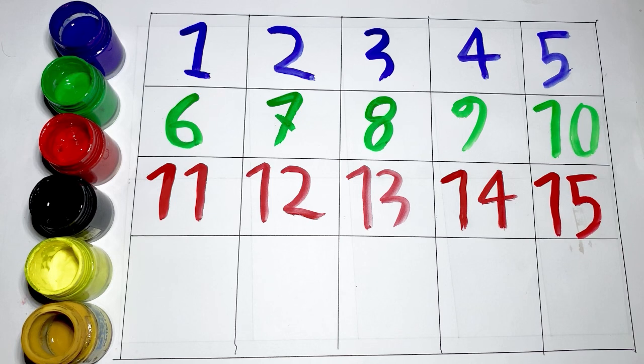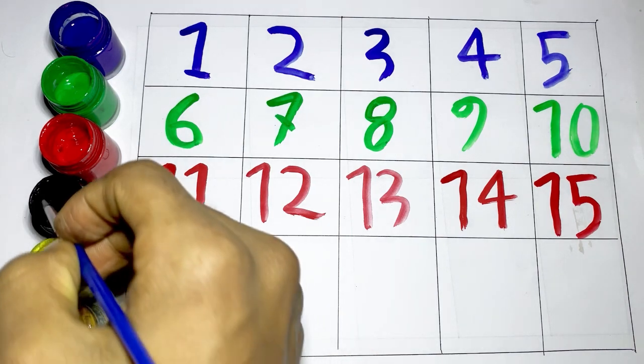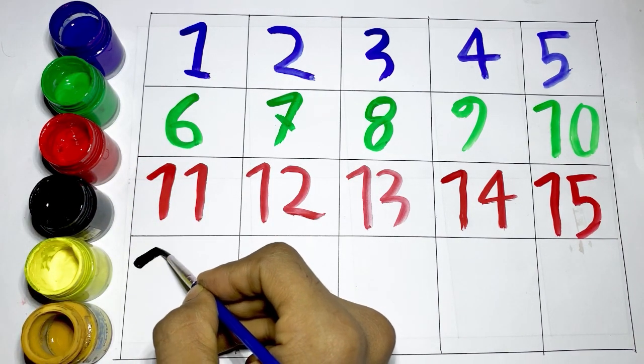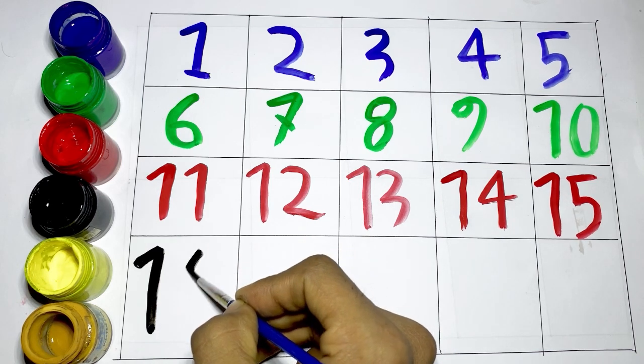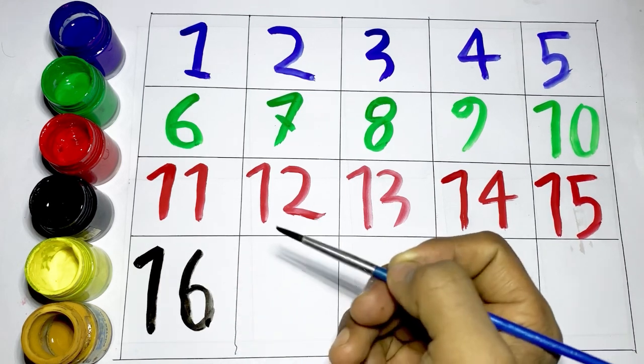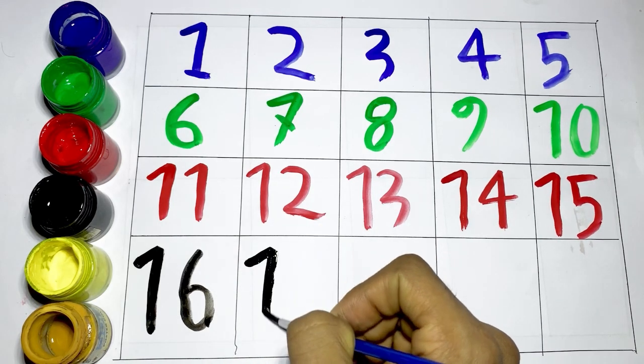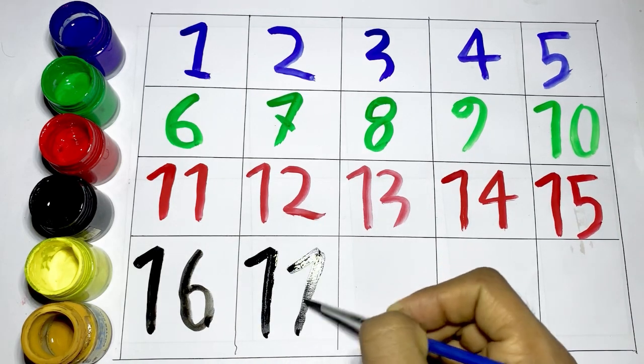Kids now draw 16. The numbers of 16. And use black color. Kids again use black color and draw 17. The numbers of 17.